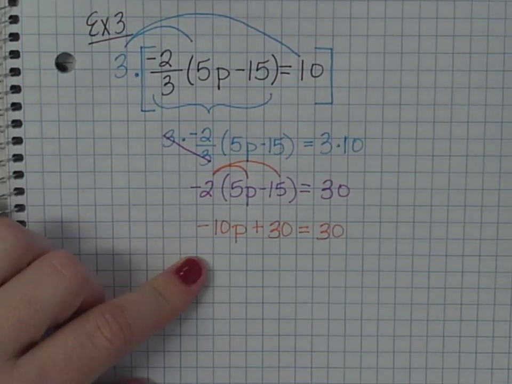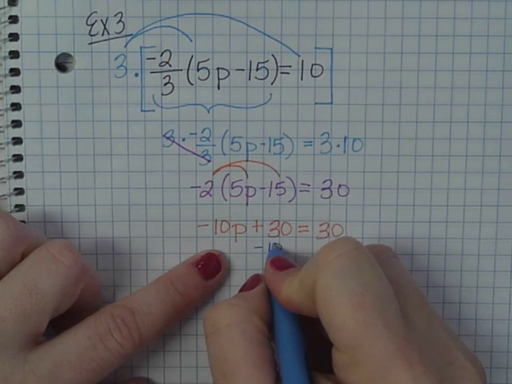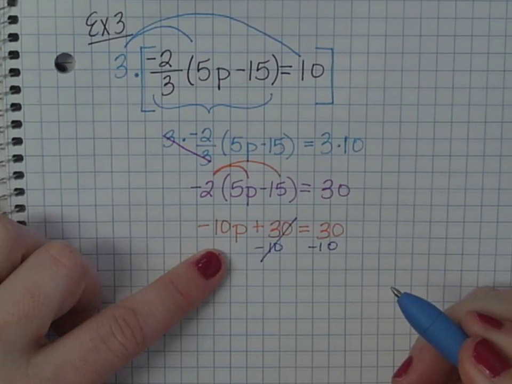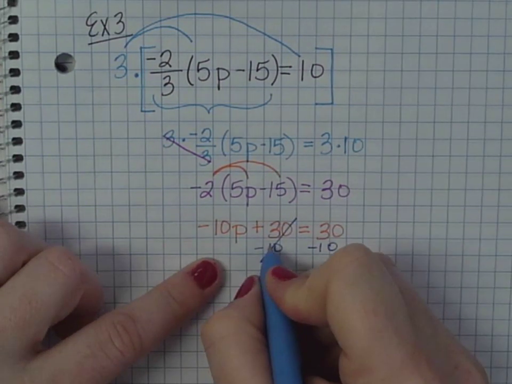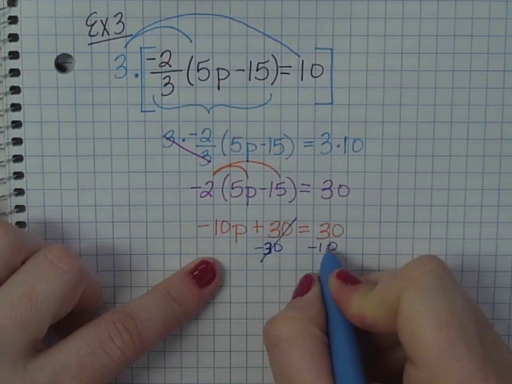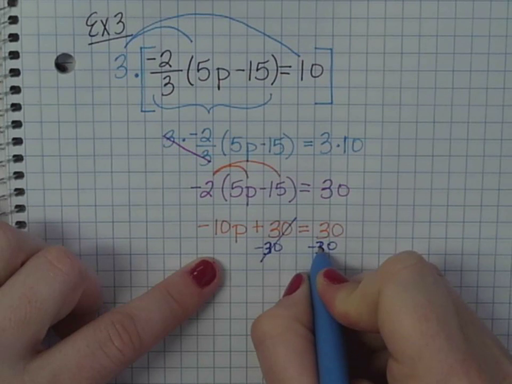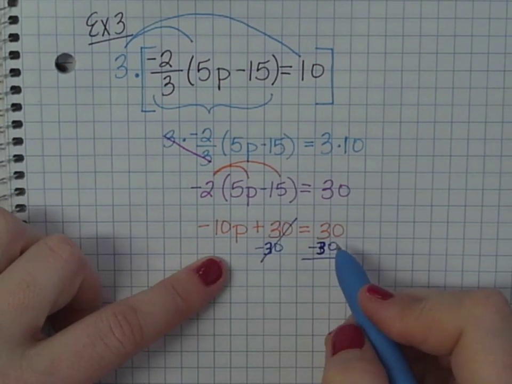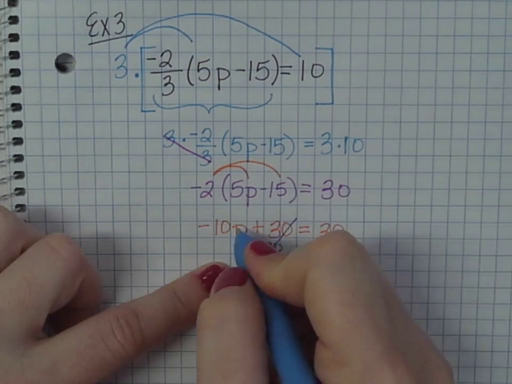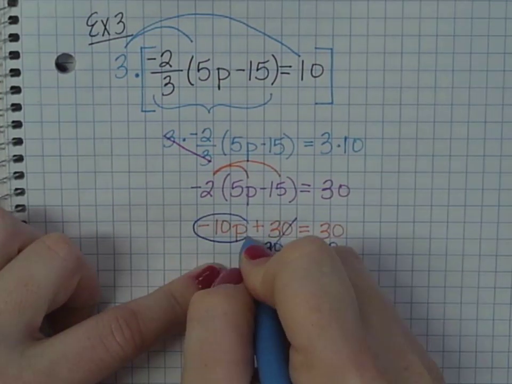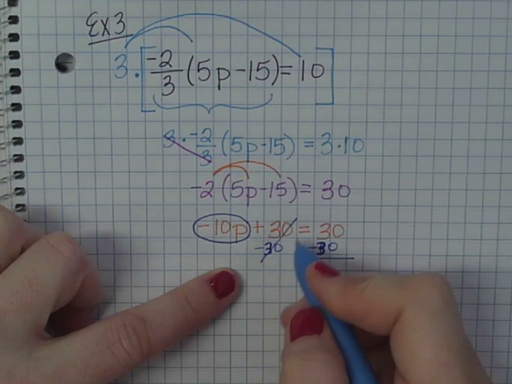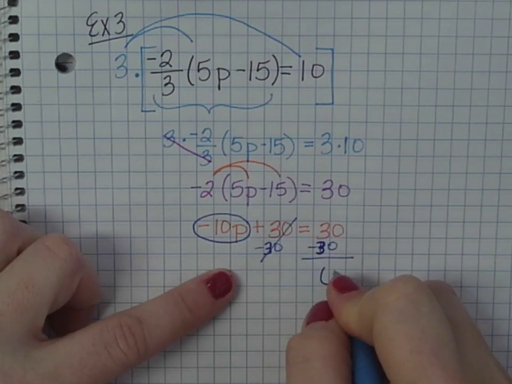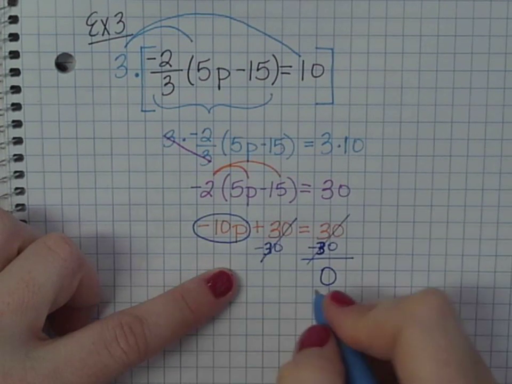Okay, then go ahead and solve. Subtract 30, sorry. Subtract 30. So 30 minus 30, I was trying to get this by itself. So 30 minus 30, that cancels. 30 minus 30 again would be 0. It would cancel out.